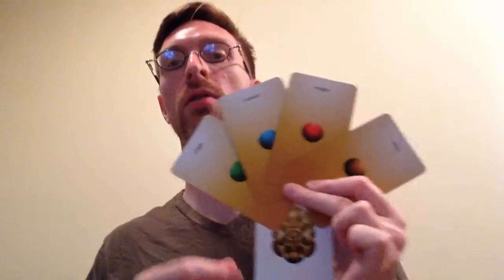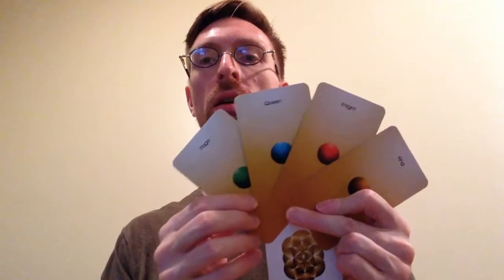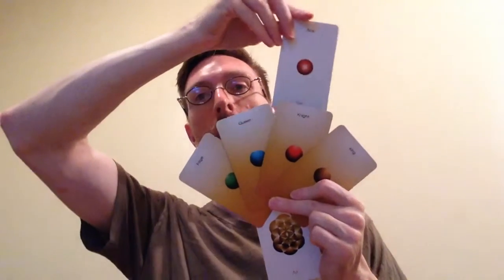I think the tree analogy works well here, because it's like a tree that's branching into these 4 different fruiting methods.